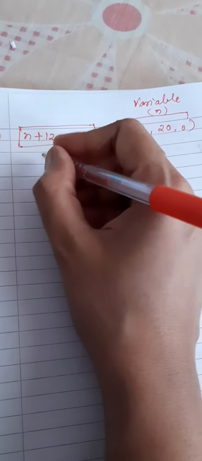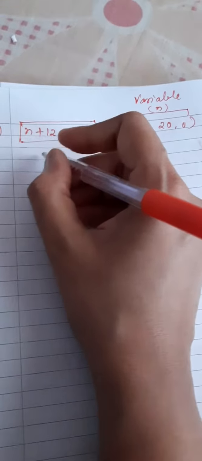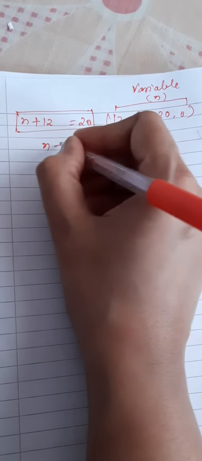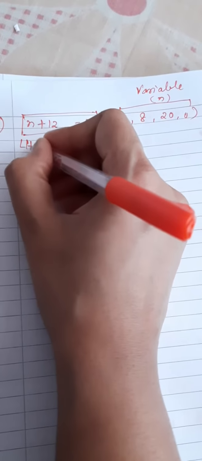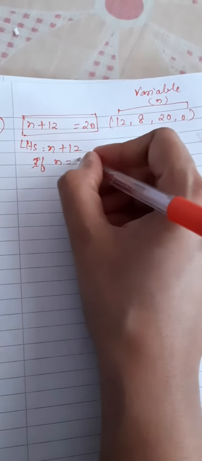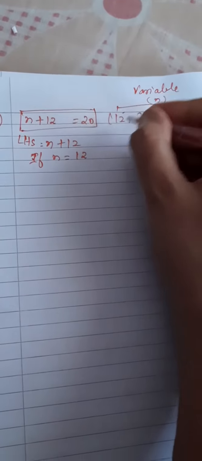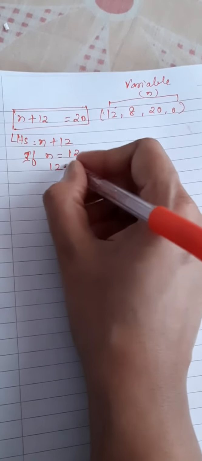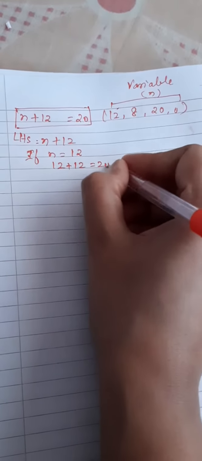So again we have to check which satisfies this equation and which other values do not satisfy. So n plus 12 LHS, if n equal to 12, that's the first value. Then 12 plus 12, we know 24. It's not going to be the same as RHS, not satisfying.